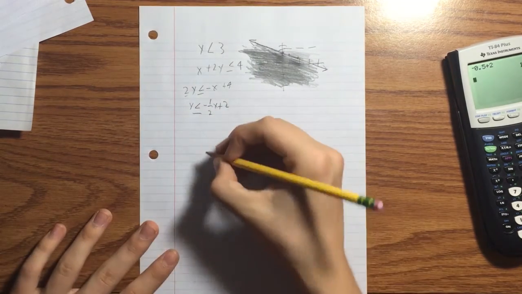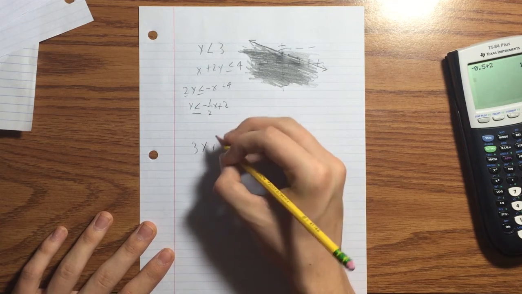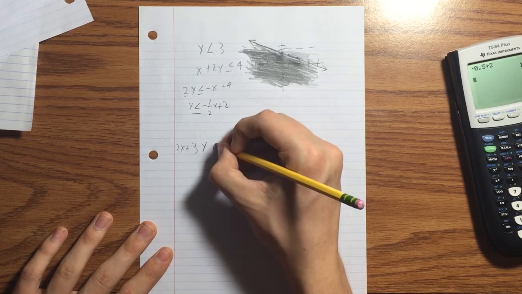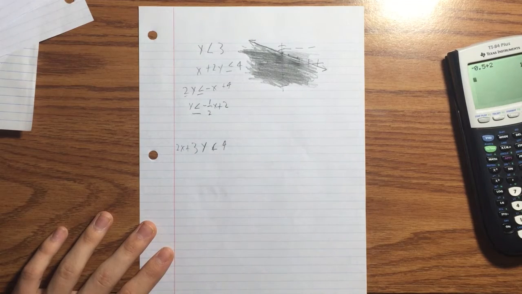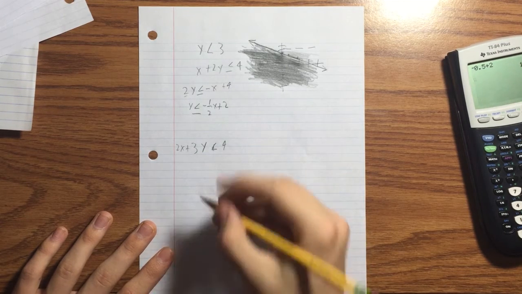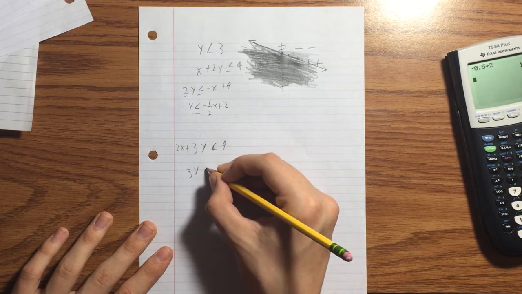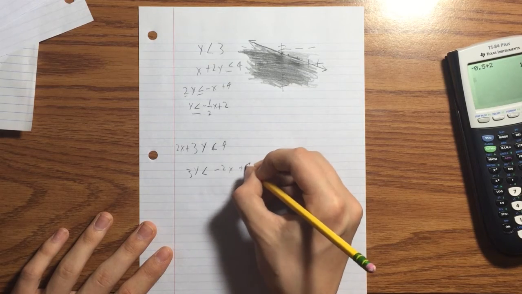So let's just say we have 2x plus 3y is less than 4. Well, we need to get this into y equals mx plus b. So we move the 2x over, so we get 3y is less than negative 2x plus 4.